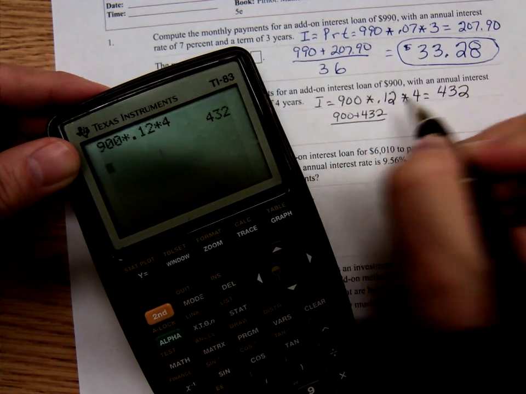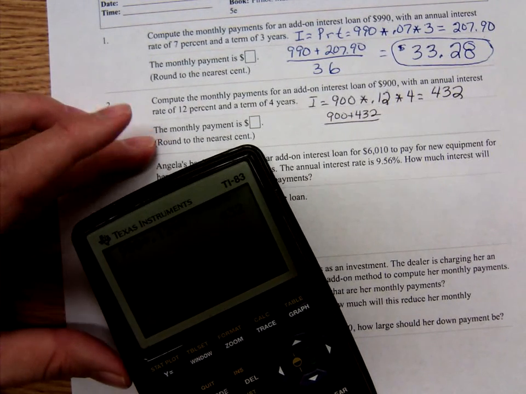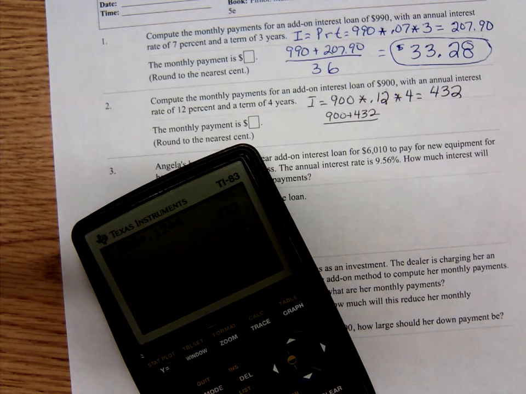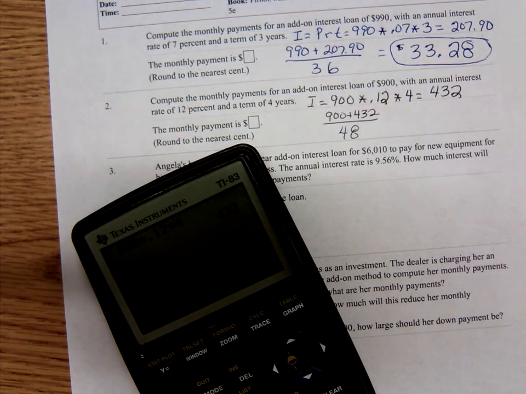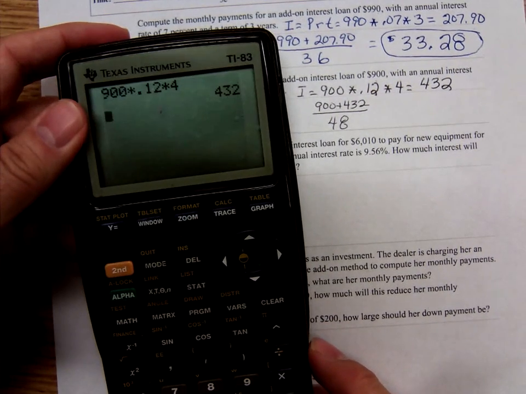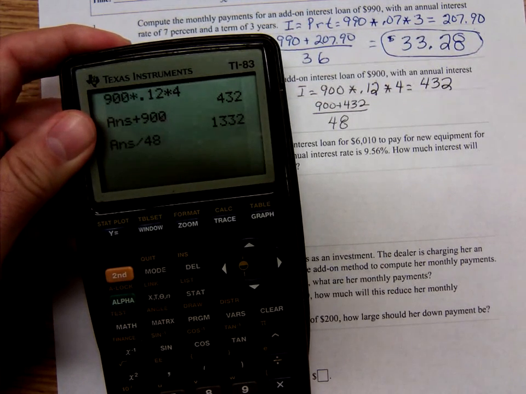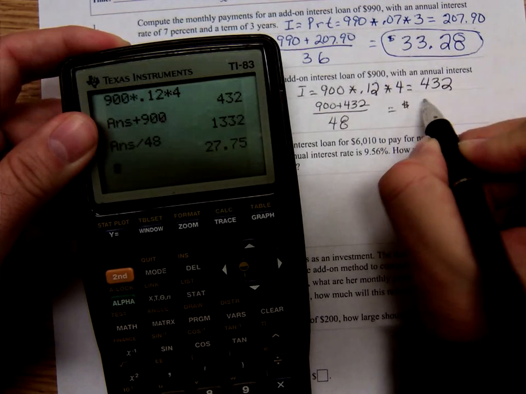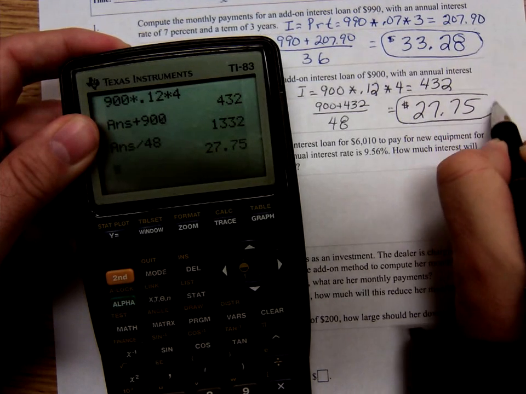So they're going to add that to the 900 and divide by what? If this is a 4-year loan, how many months are in 4 years? Is it 48? Yeah, 48. So let's add 900 plus 432. That's going to give us 1332. Divide by 48. So $27.75.